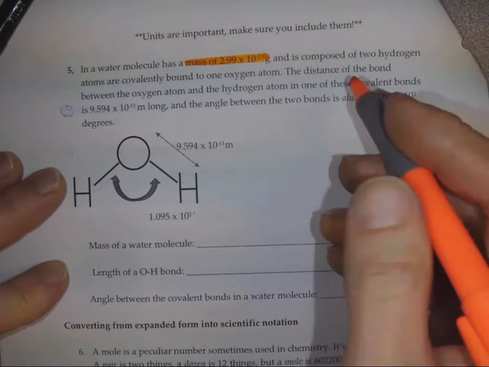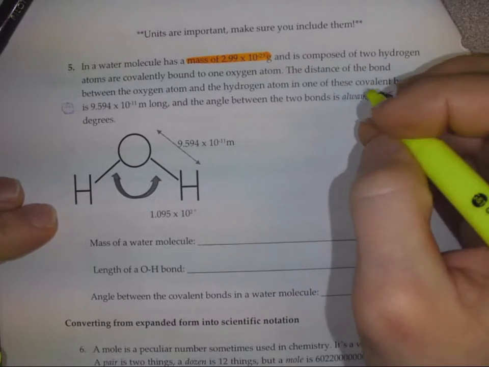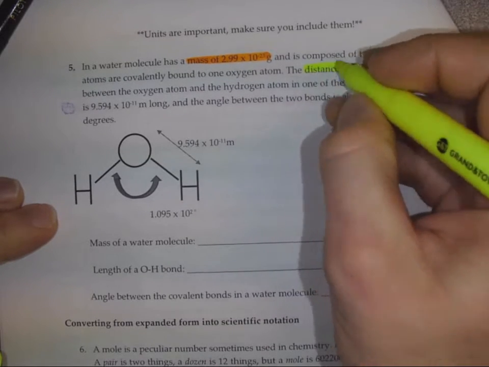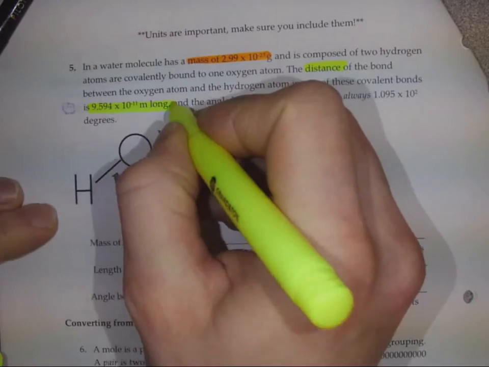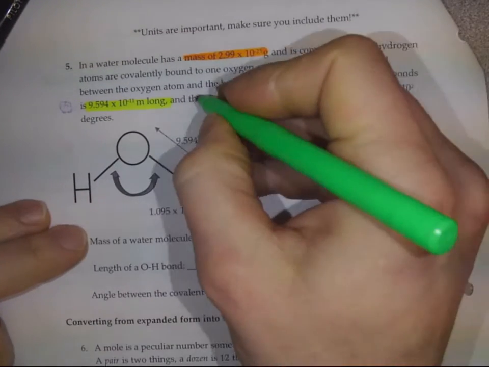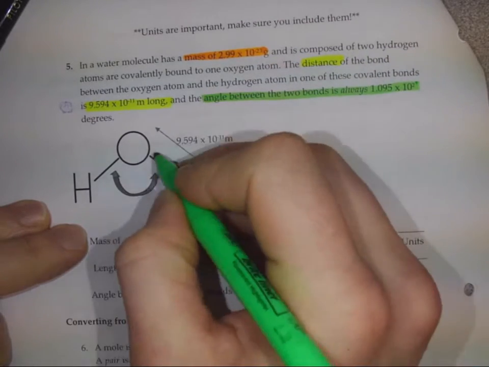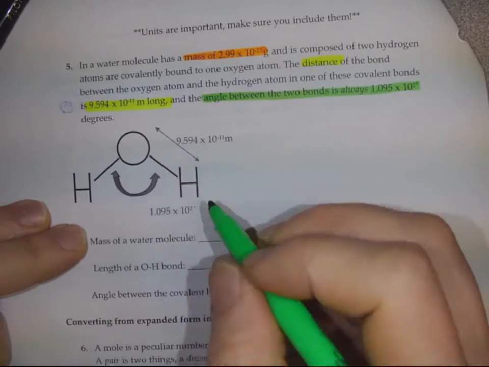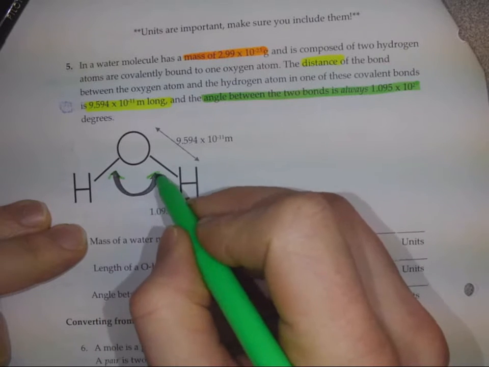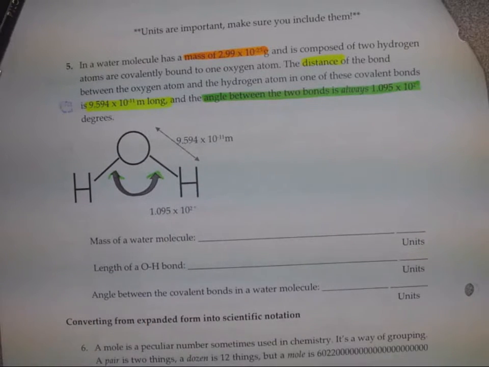And the distance of the bond between an oxygen and a hydrogen atom is this long. And the angle between the 2 bonds is always, interestingly, fixed, turns out, with water. And water is always bent in this way. There's always an angle, and that angle is never not this many degrees, which is kind of wild. That means all water molecules look identical. And they do.